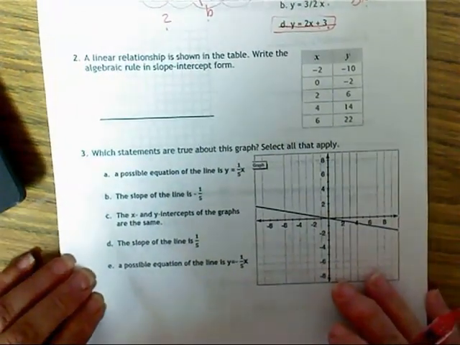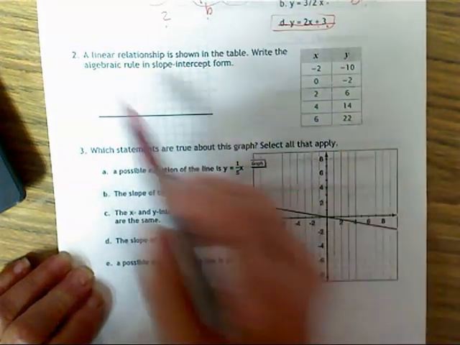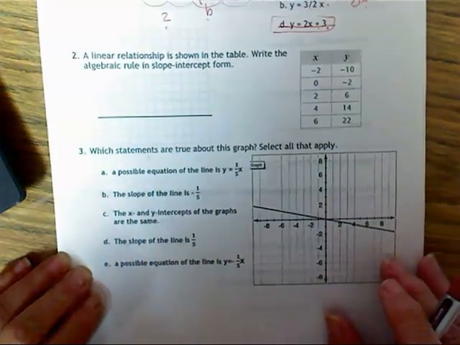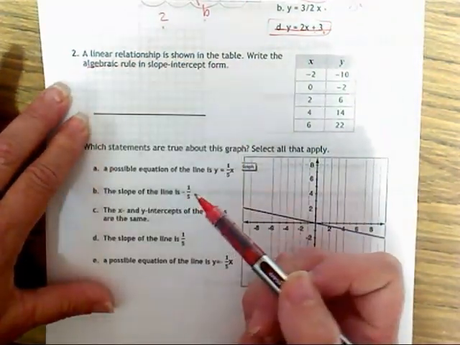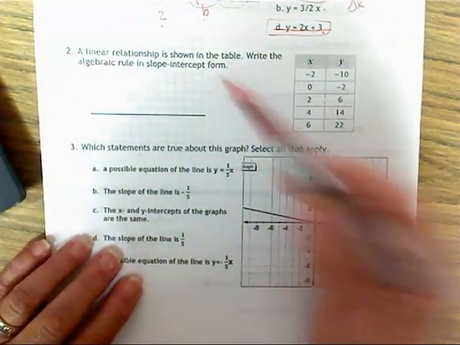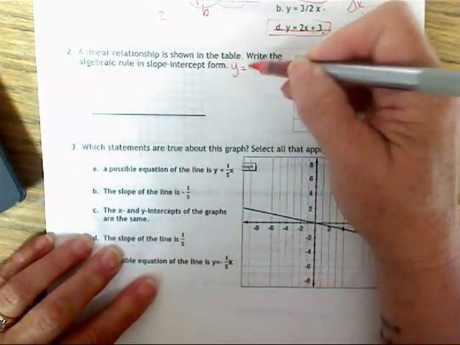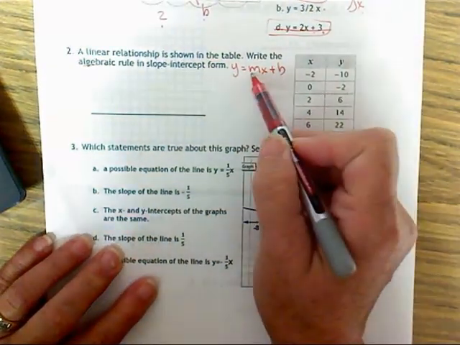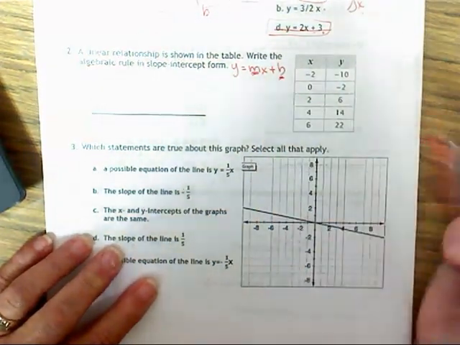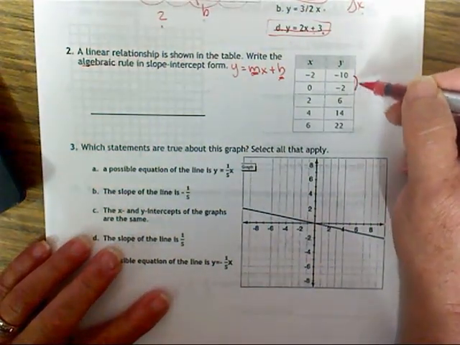Number 2, a linear relationship is shown in the table. Write the algebraic rule in slope-intercept form. Algebraic rule is just a fancy way of saying equation. They want us to write an equation that is in slope-intercept form, which is, again, y equals mx plus b. So I need to find these two things. I need the slope and the y-intercept, just like we just did on the problem before. So let's find the slope.